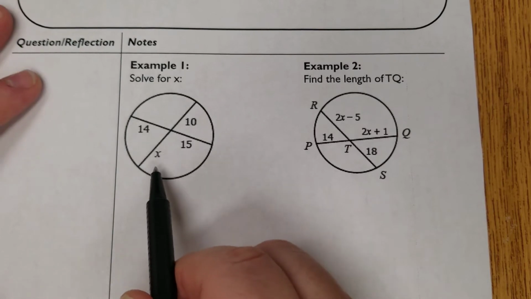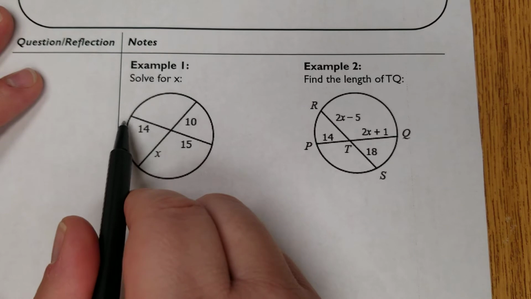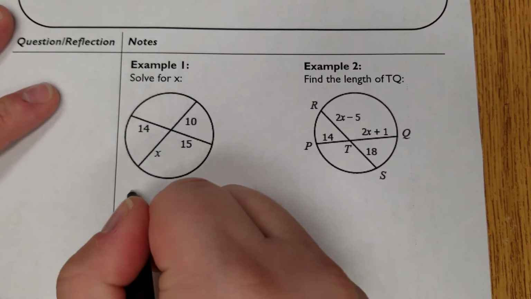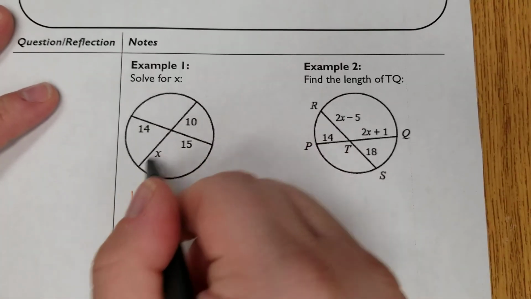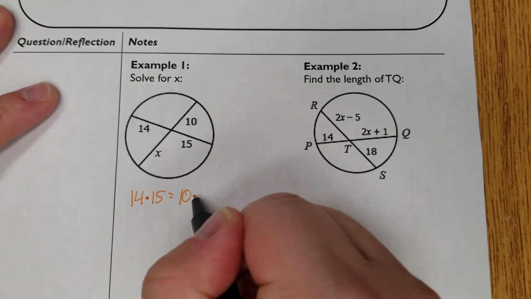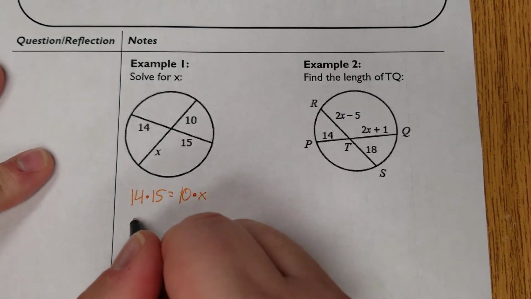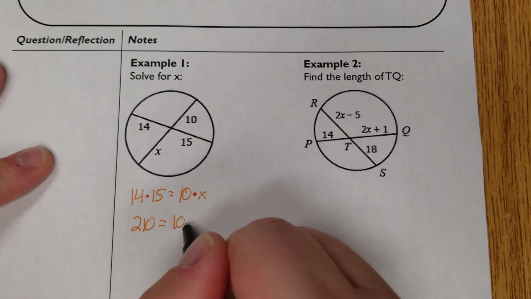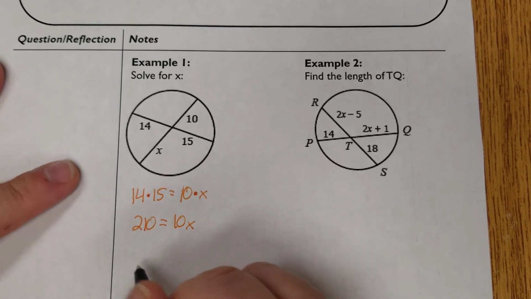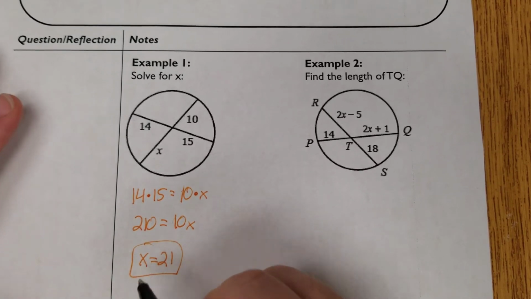For the first example here, we multiply things on the same chord or secant. So 14 times 15 has to be equal to 10 times x. So let's clean that up a little bit. 14 times 15 is 210, and 10 times x is literally just 10x. If we divide the 10 out, we'll find that our missing value of x is 21.